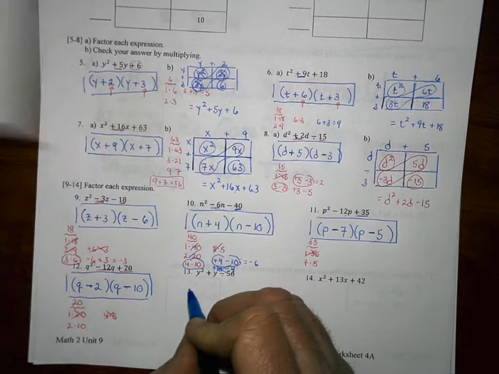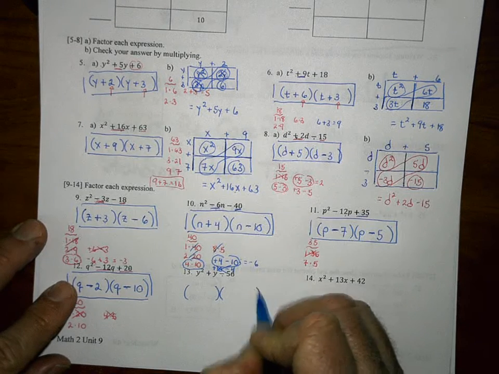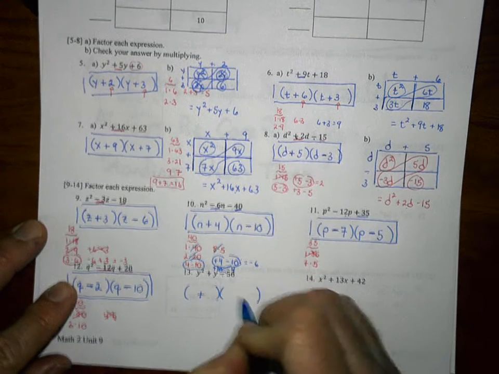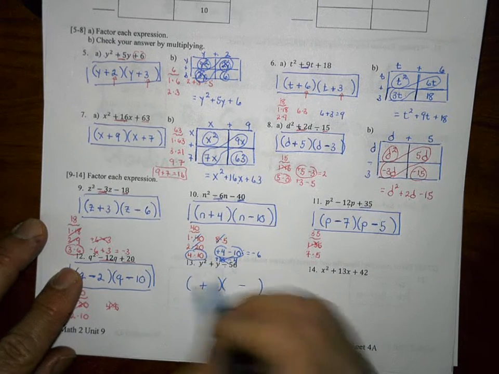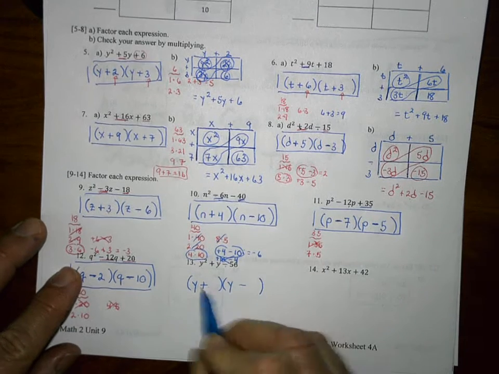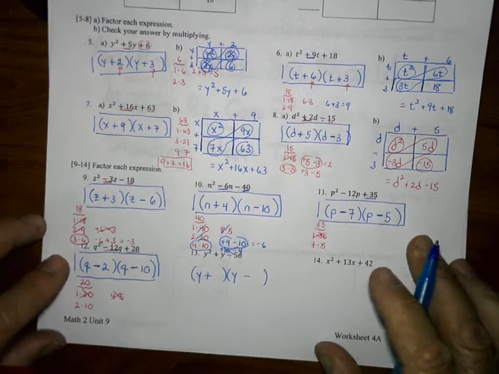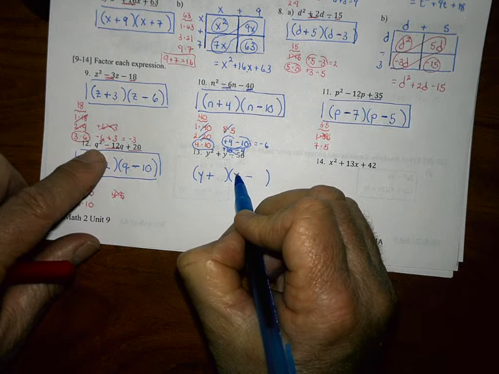So I draw my two parentheses. According to my cheat sheet, I have to have a plus here, I have to have a minus here. My first term in my trinomial is y squared, so my first term in each one of my factors, which are going to be binomials, by the way, are going to be y and y. Why? Because y times y is y to the second.